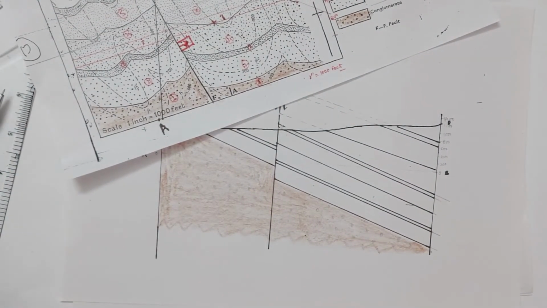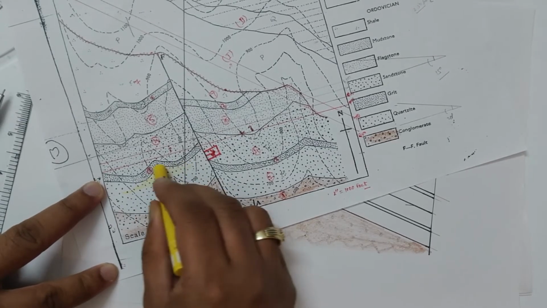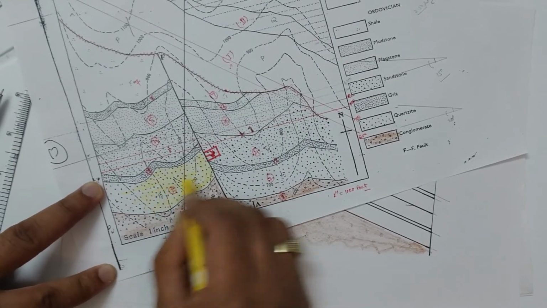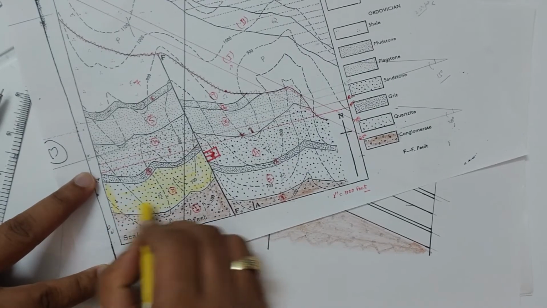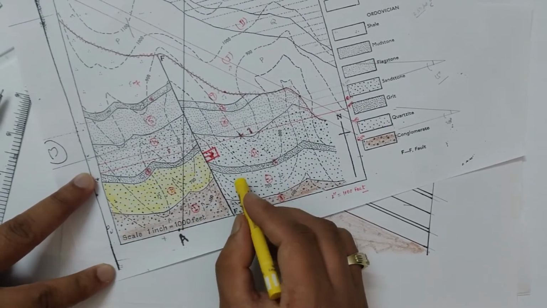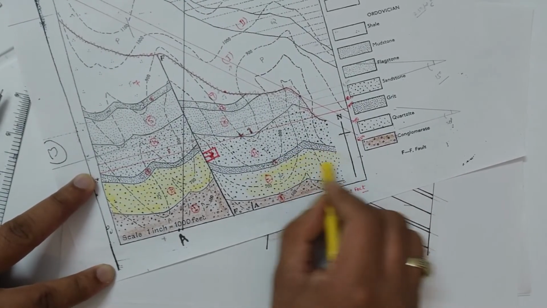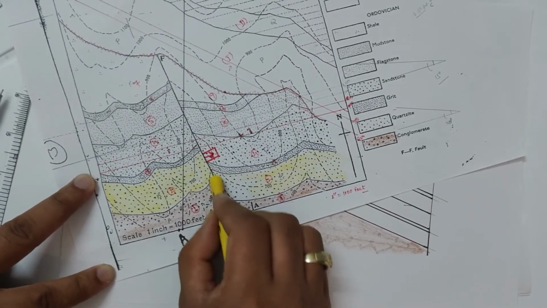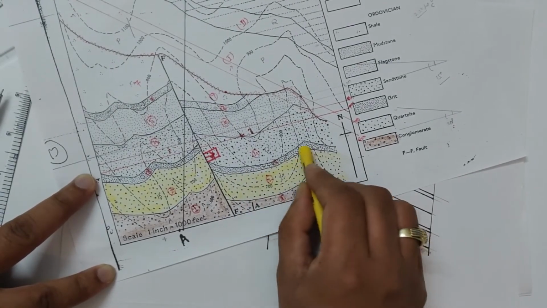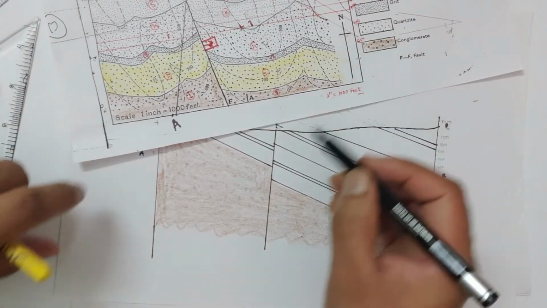Now we will use another color for bed number 2. Let's say we are going to take yellow color. We're going to fill it in the map as well as in section 9. This is bed 2. Over here we will also fill the symbol for bed 2, that is quartzite.